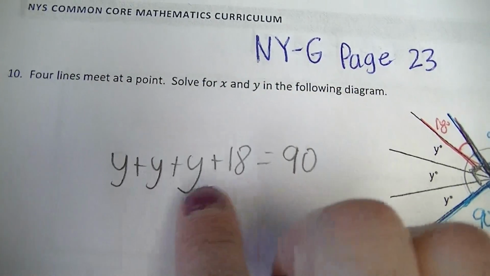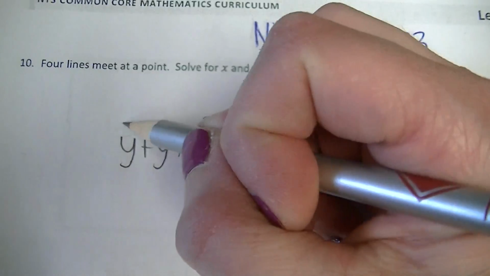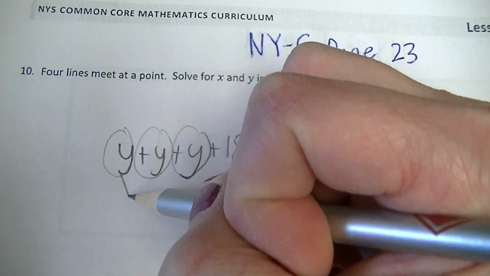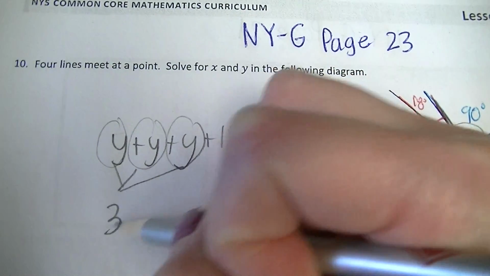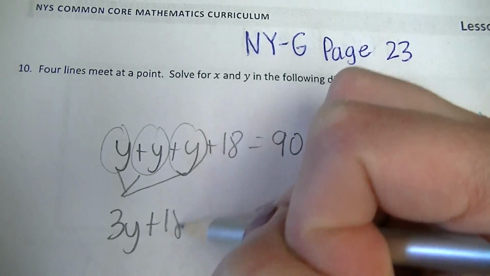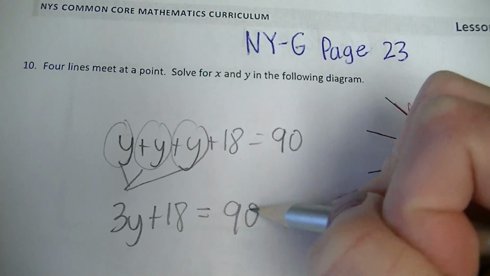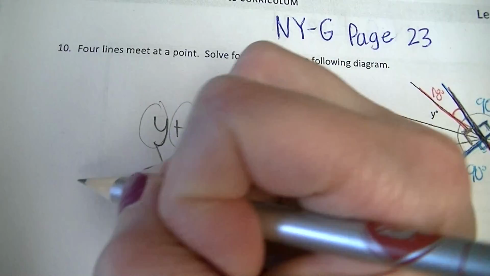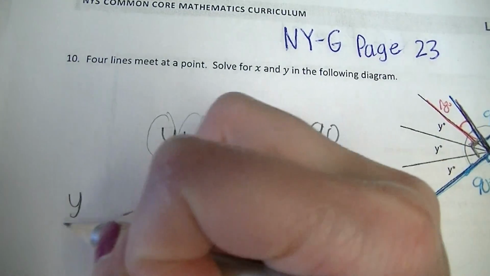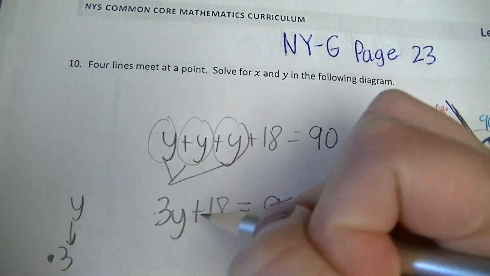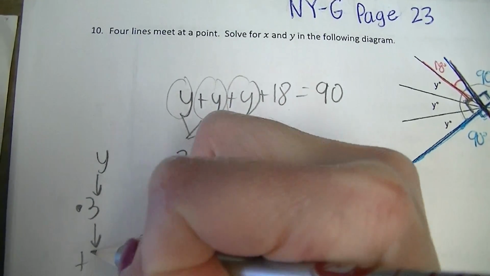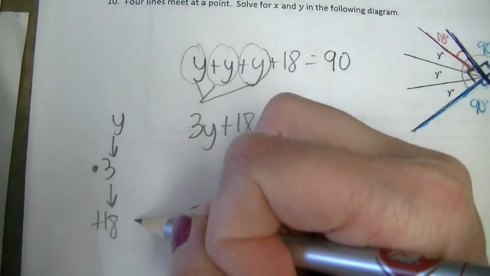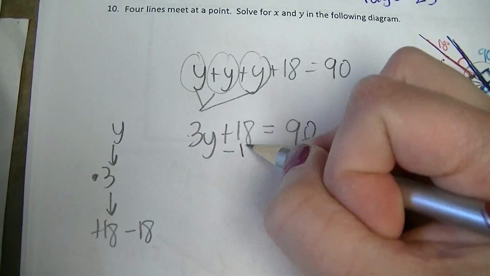Nothing on that side, so I'm going to combine those y's. So here's a y, here's a y, here's a y, and all together there's 3 y's. And then there's a plus 18, and then the equal sign, and the 90, okay? From there, go ahead and solve it. You can build it. So we started with y, then we multiplied it by 3, and after that we added 18. The inverse operation of adding 18 is to subtract 18, and you'll do that to both sides of that equal sign.